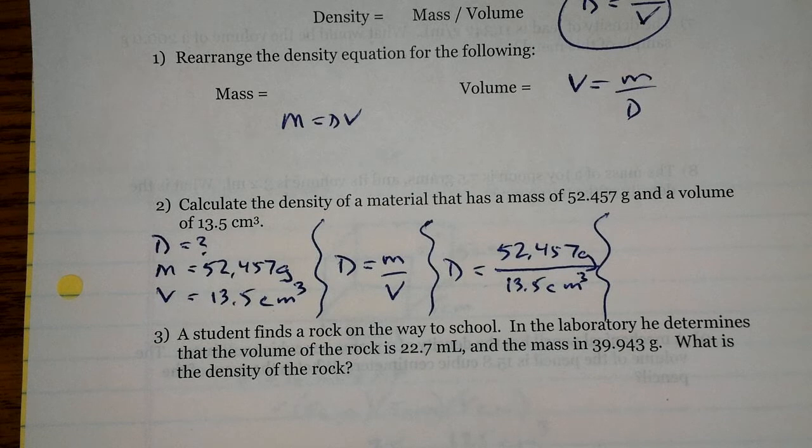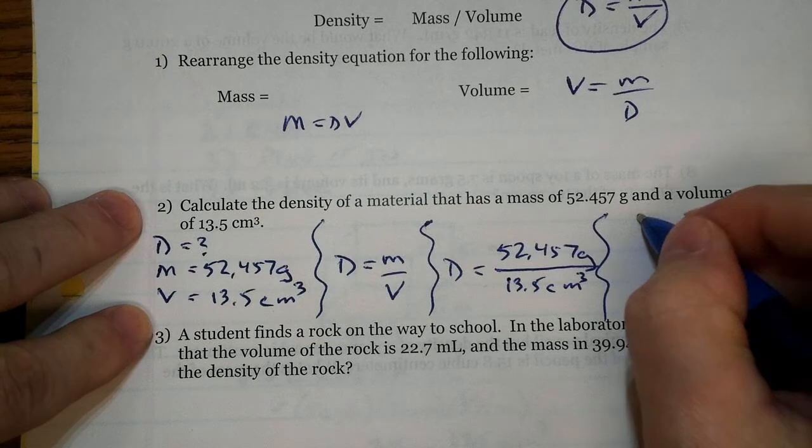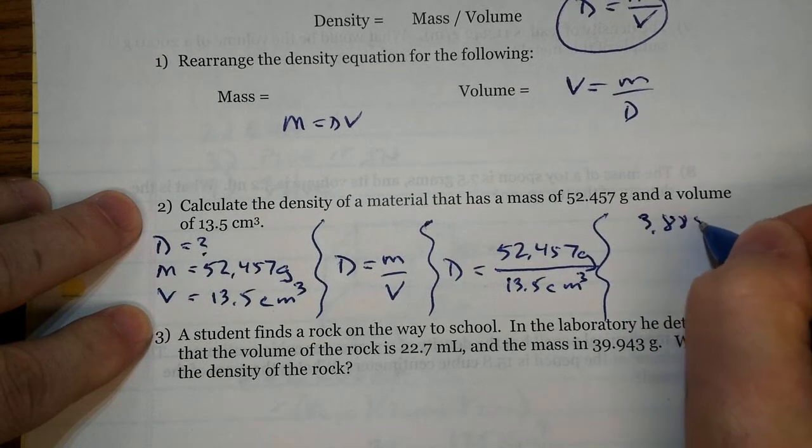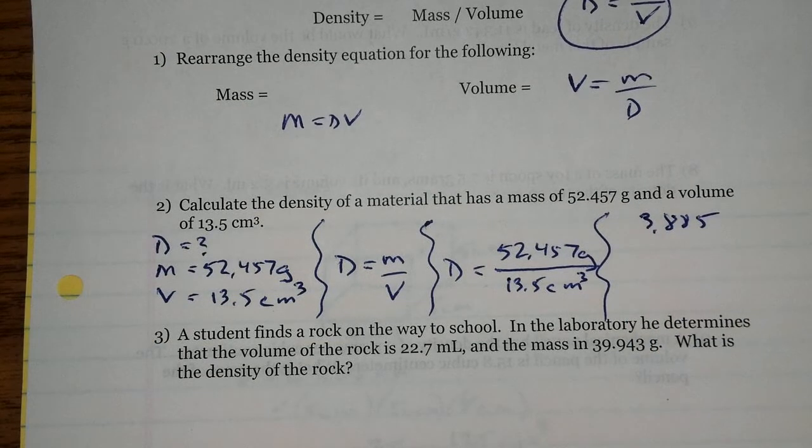And let me get my calculator set again. So we'll put in 52.457 divided by 13.5. So we get 3.885 for the first 4 numbers.